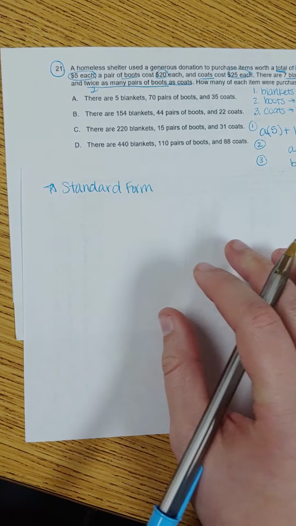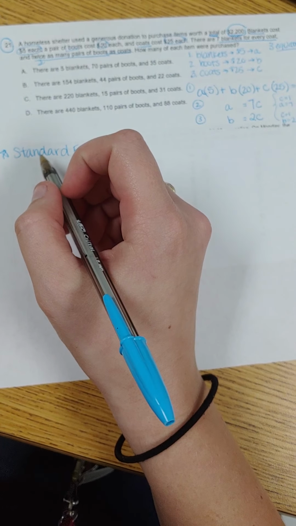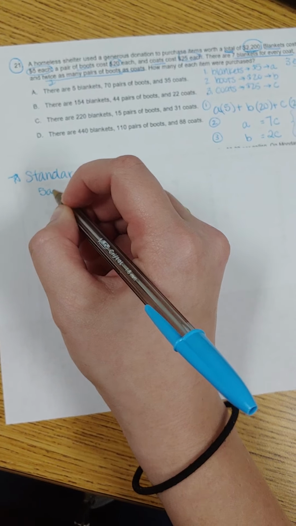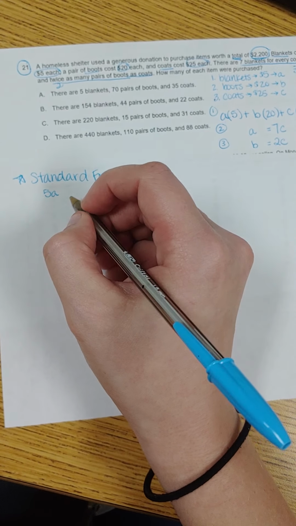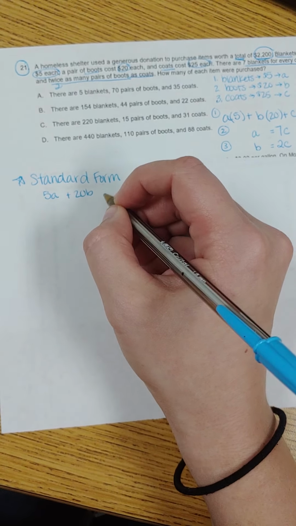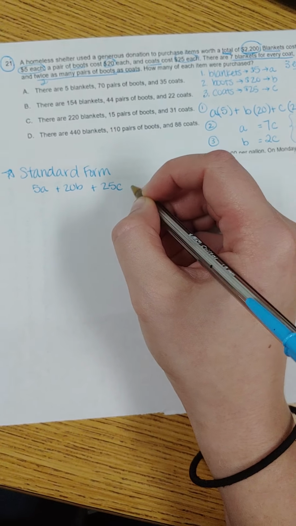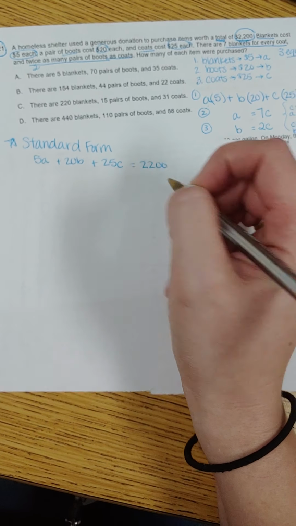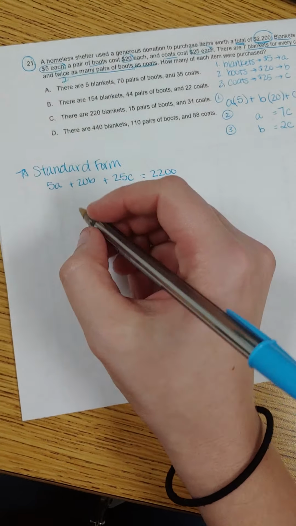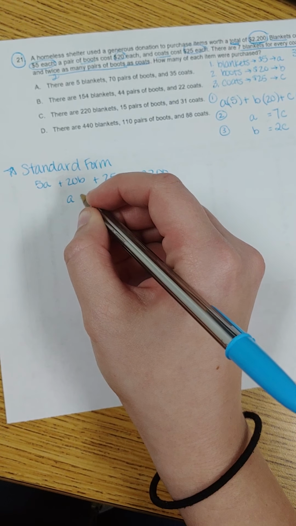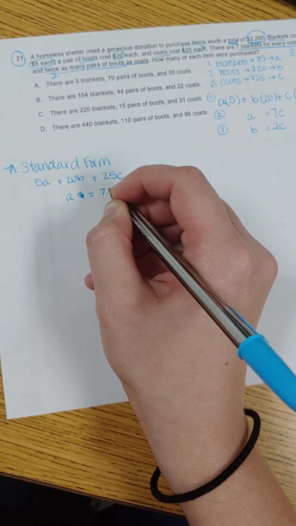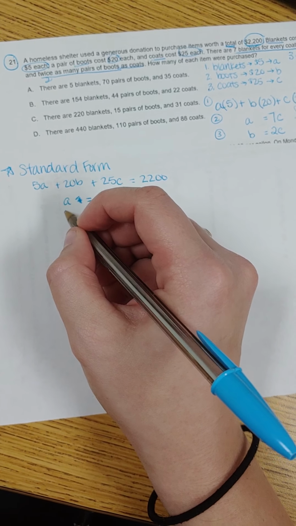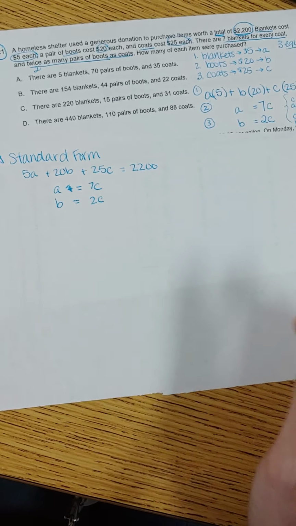Standard form. So I'm going to make sure that I have one equation, I'm just rearranging, but 5a plus 20b plus 25c equals 2,200. I also have the equation a equals 7c, and then I have b equals 2c.